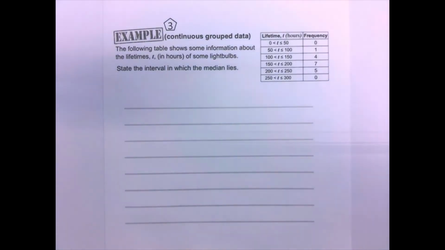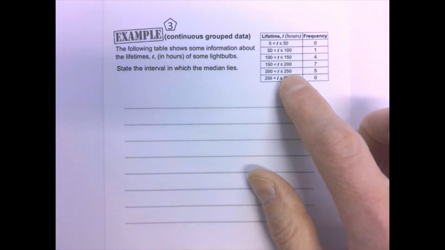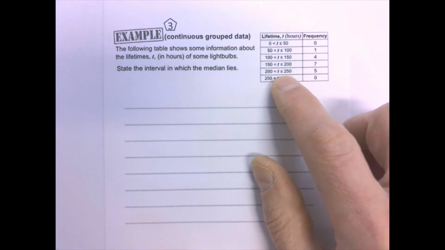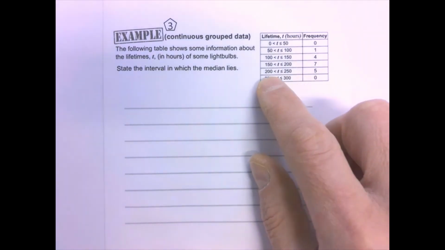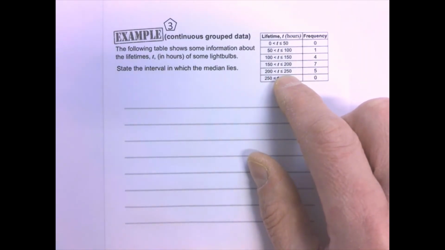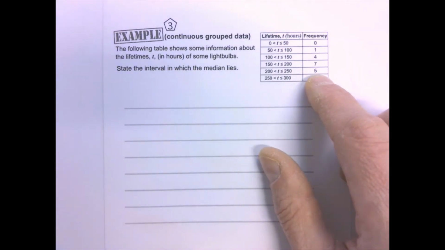Okay, example 3. So the main difference here now is that we are looking at grouped frequency information. So it's about light bulbs and how long they last. The problem we really have is that, let's have a look at this class interval here, 200 to 250 hours, 5 light bulbs. I don't know where in the 200 to 250 hours grouping those 5 light bulbs sit.